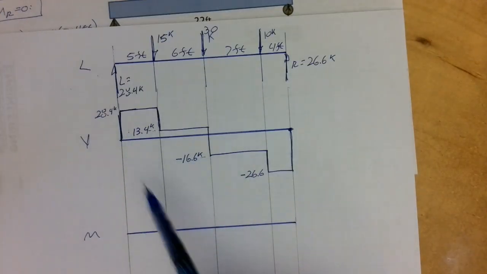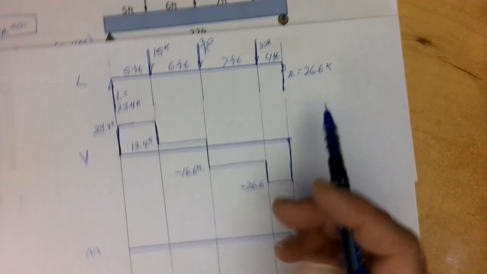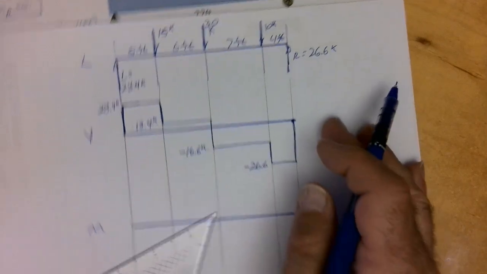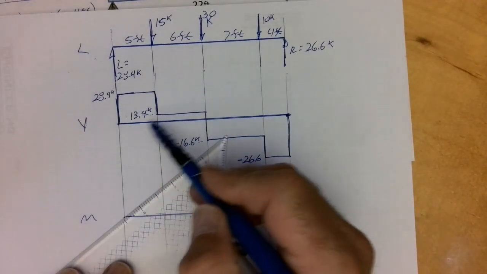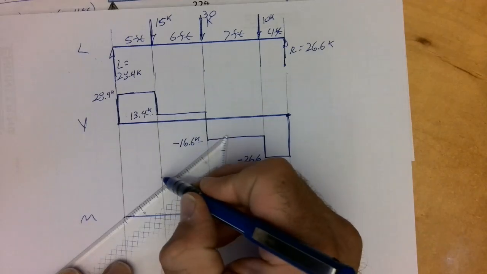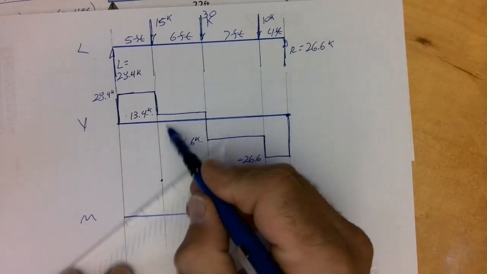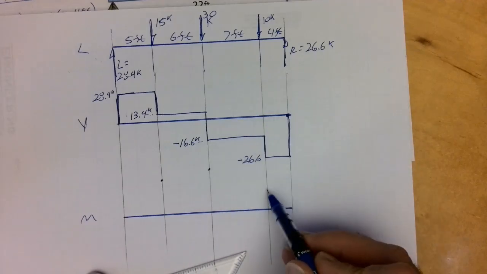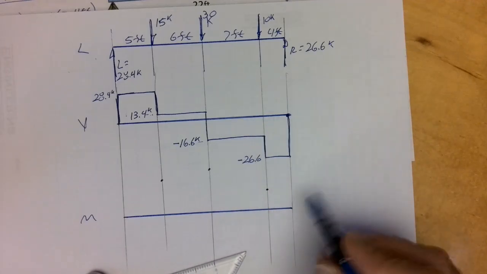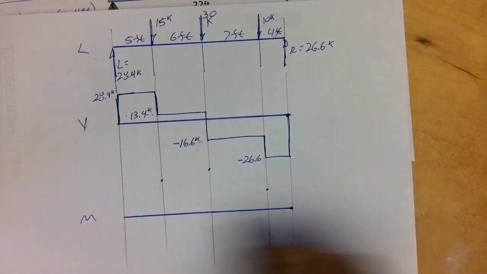So let me just first draw the shear diagram. And so what happens is this area gives us a magnitude here. This area adds to that. This area takes away from it. And this area finishes taking away to 0.